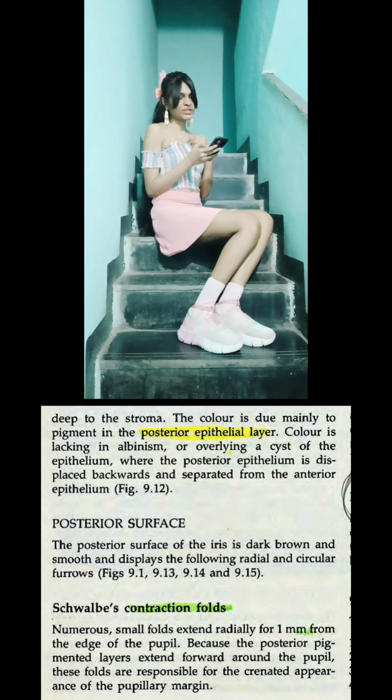So, posterior surface. The posterior surface of the iris is dark brown and smooth and displays the following radial and circular furrows. Contraction furrows. Numerous small folds extend radially from 1 mm from the edge of the pupil because the posterior pigmented layers extend forward around the pupil. These folds are responsible for creating the appearance of the pupillary margin.